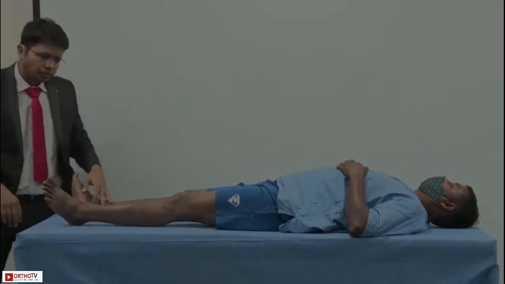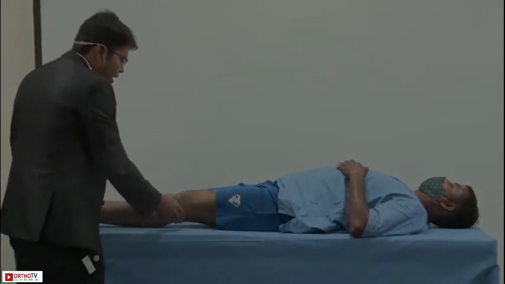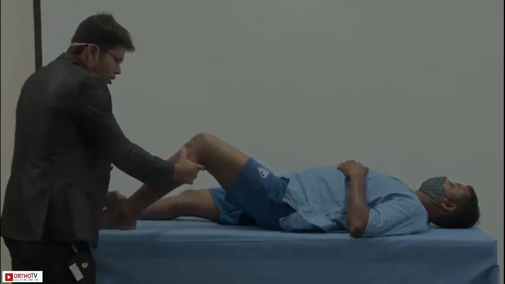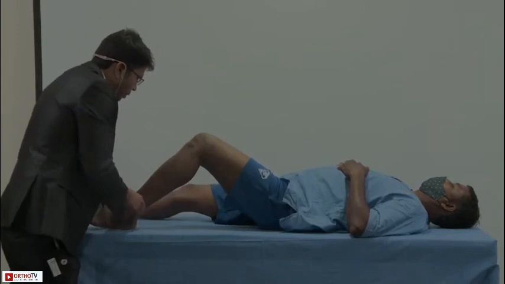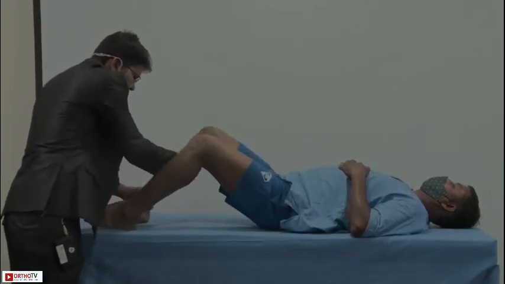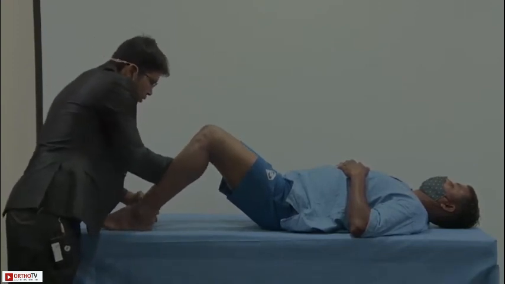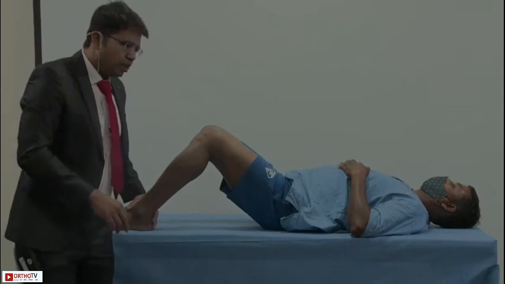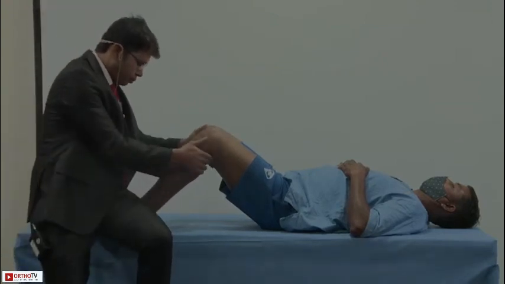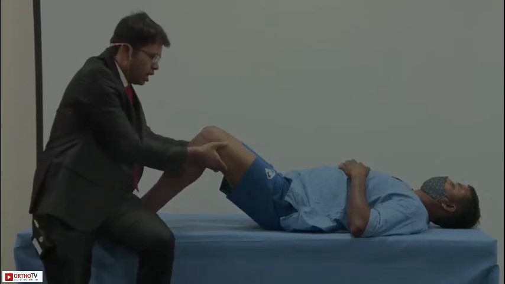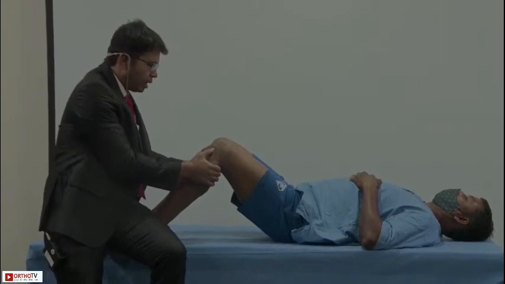Ask patient to flex the knee, thigh in a 45-degree and the knee in a 90-degree. And we should fix the foot by sitting on the foot of the patient. Check for, and put your thumb on the anterior joint line. Ask patient to relax and check for any hamstring laxity there or not.